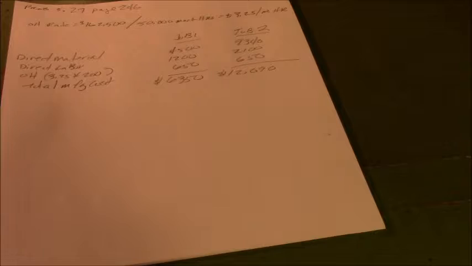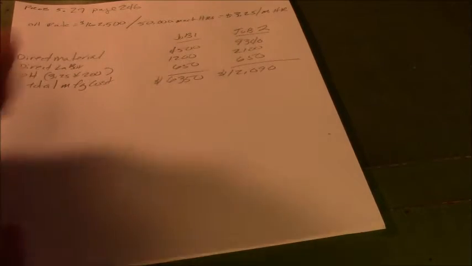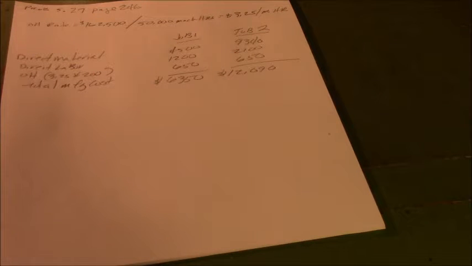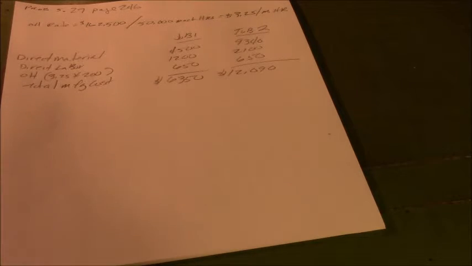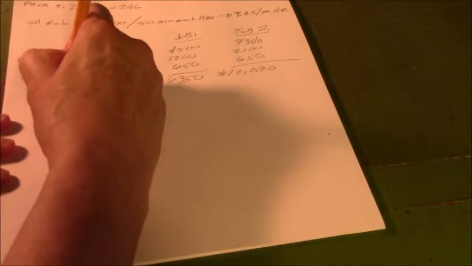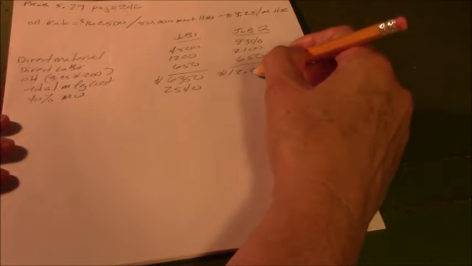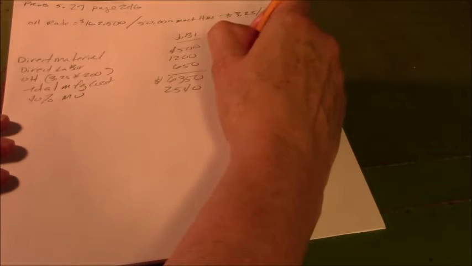Now, the question actually asks us not for the total manufacturing cost, which is what we tend to be thinking about in costing. I want to know what are we going to bid for this job. So it tells us the markup is 40%. So that means we're going to take 40% of this and add it, and that's what we're going to bid, so we can make a profit. So 40% markup, 40% of 6,350 is 2,540, and 40% of 12,090 is 4,836.